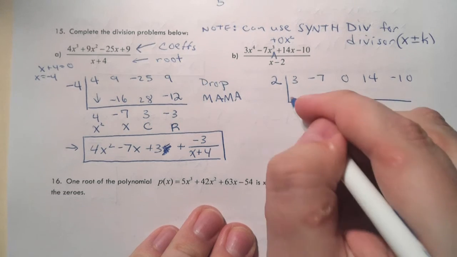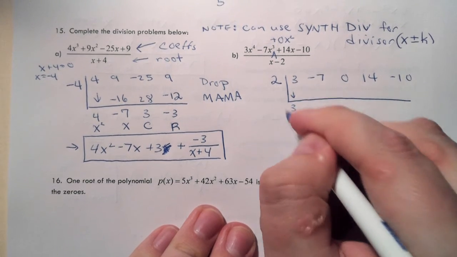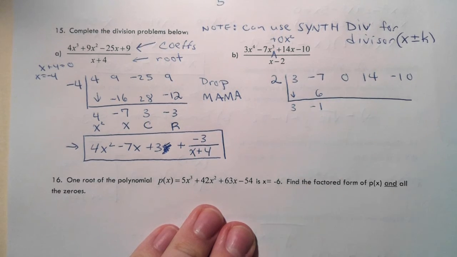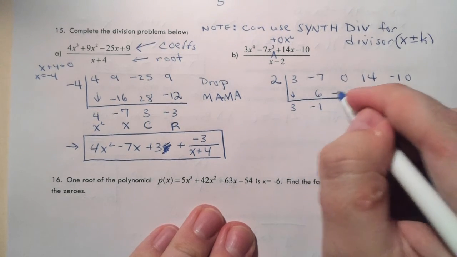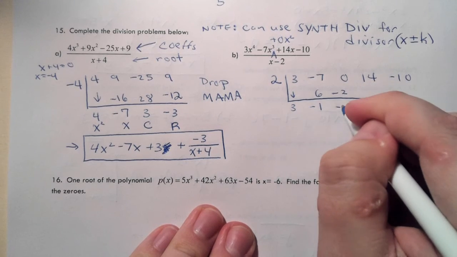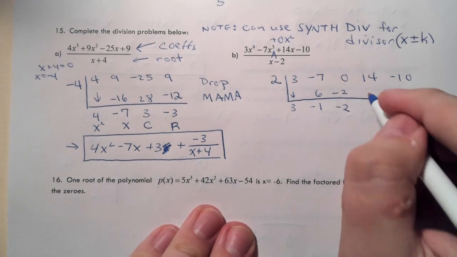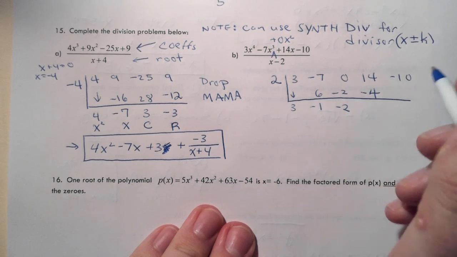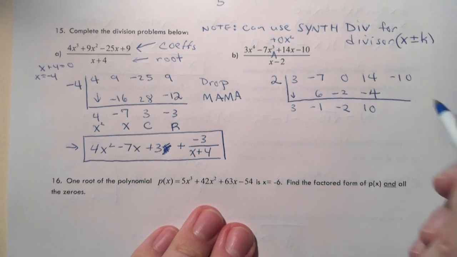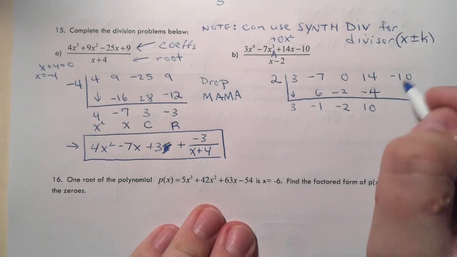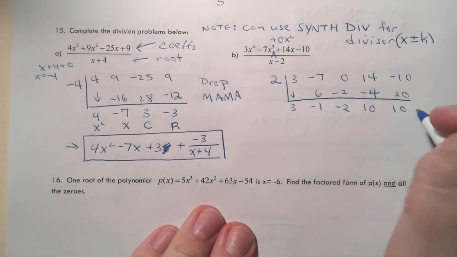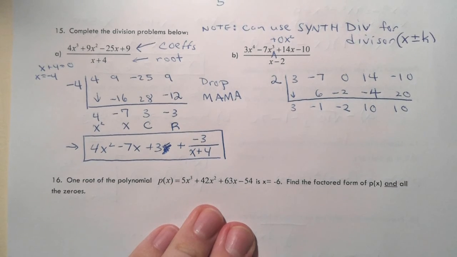And then I'm going to drop down the 3. 3 times 2 is 6. I add and get negative 1. 2 times negative 1 is negative 2. Adding gives me negative 2. 2 times negative 2 gives me negative 4. Here I get 10. And 2 times 10 is 20. So I add these and my remainder is 10.